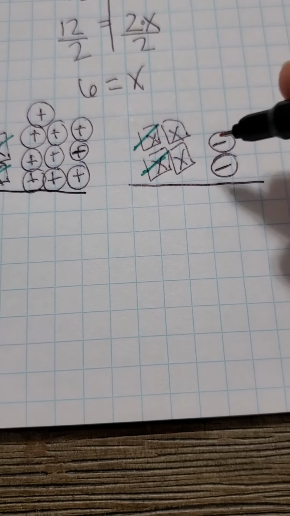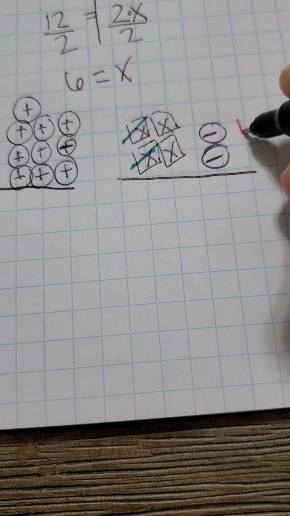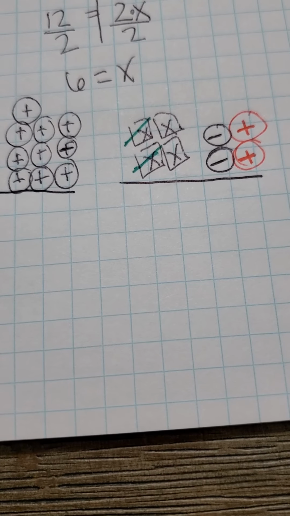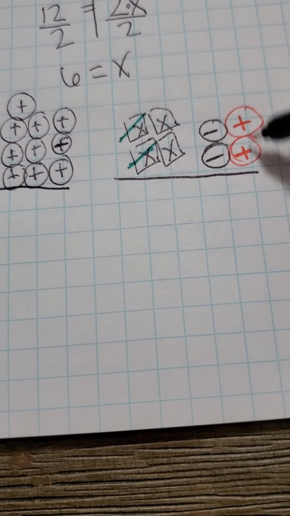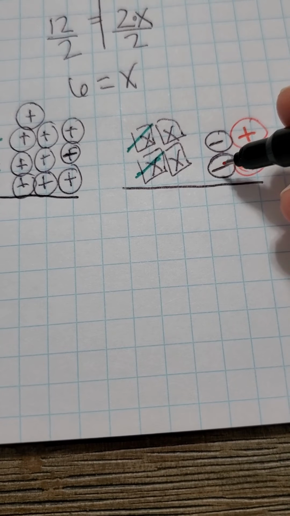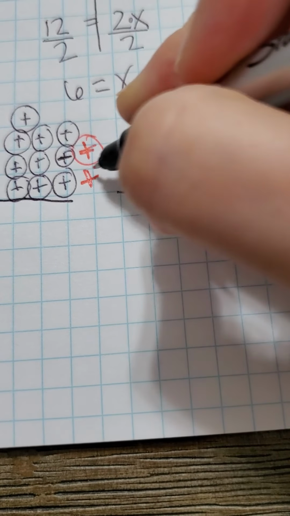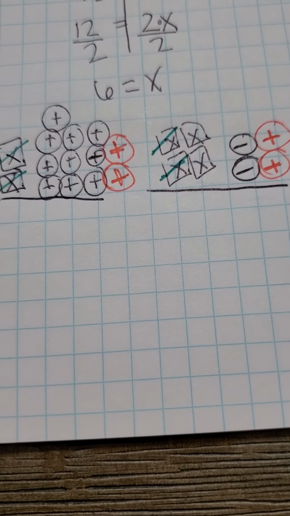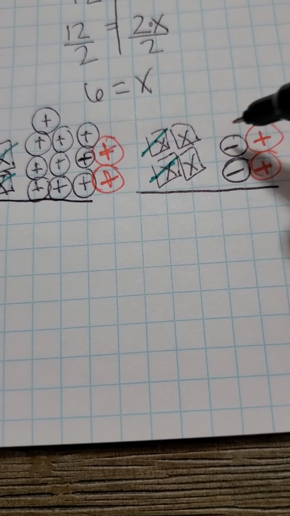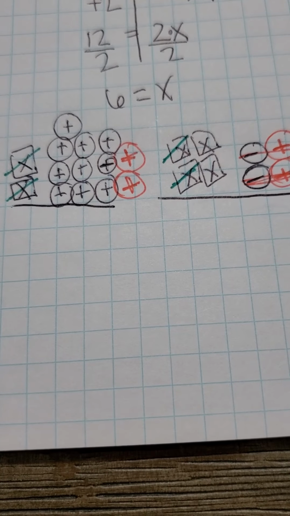The way that you undo a negative is by making a zero pair. So technically I need to add 2 positives to this side to cancel out those 2 negatives. So if I add 2 positives over here, I have to add 2 positives over here. So now this side is 12, and this side, those are gone. This side is just 2 x's.